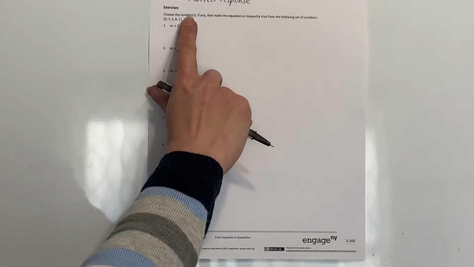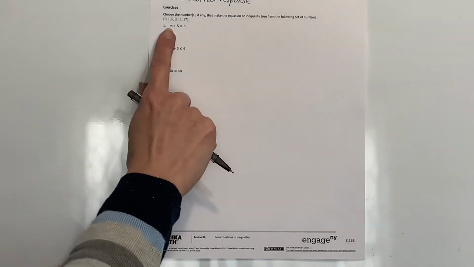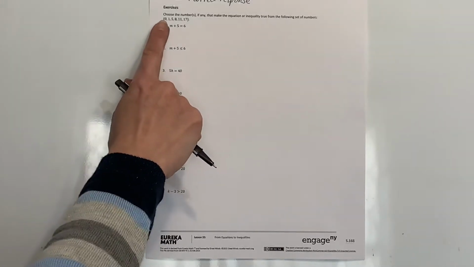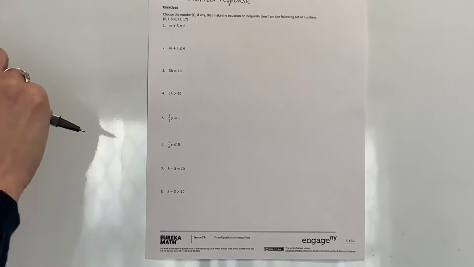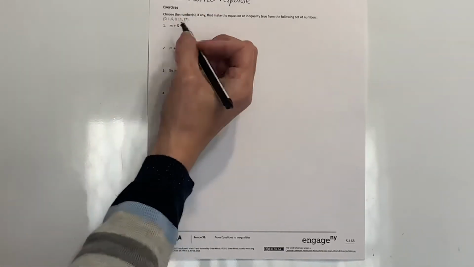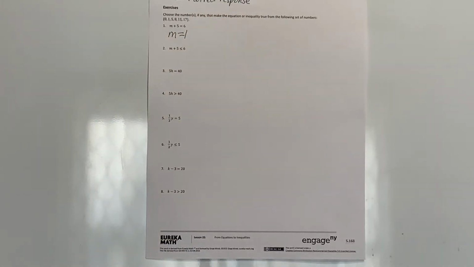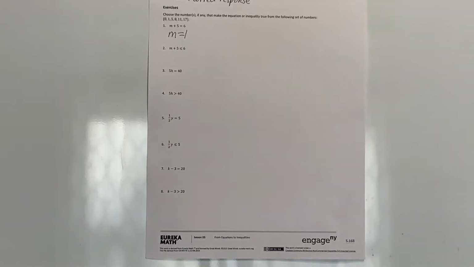So it says choose the numbers. So we've got these numbers to put in the place of the unknown. So we've got m plus 5 equals 6. So if we start with 0 and plug that into m, 0 plus 5 equals 6. No, it does not. Then we plug 1 in. 1 plus 5 equals 6. Yes. M equals 1. And I know that there's only one response because there's an equal sign there. And I already found that response, and so I'm ready to go on.